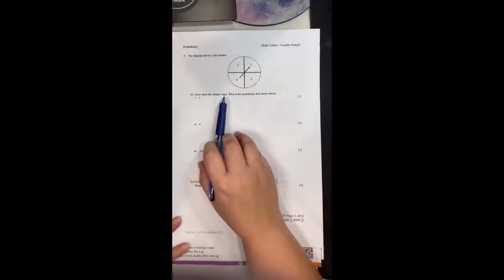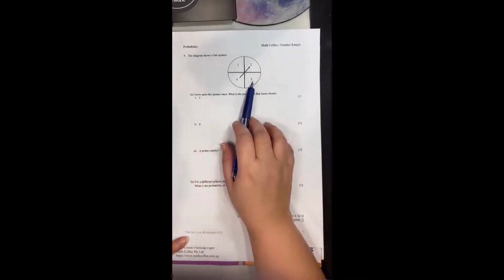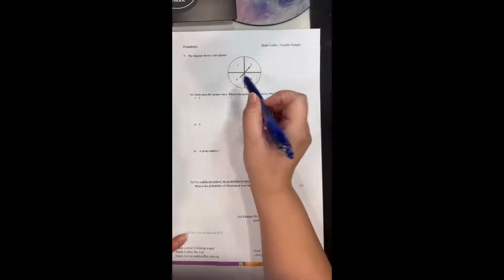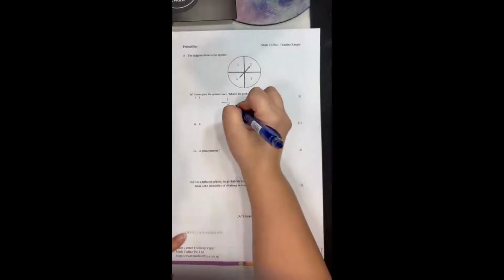Okay, so the diagram shows a fair spinner. Jason spins the spinner once. What is the probability that Jason obtains a 3? Very straightforward. Again, there are 4 sectors here, so it's out of 4. Getting a 3 is 1. So this question is quite similar to the previous question. So this is just 1/4.